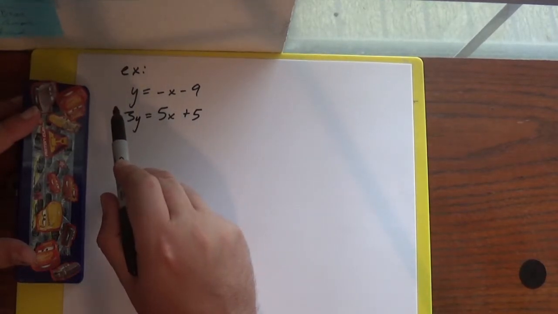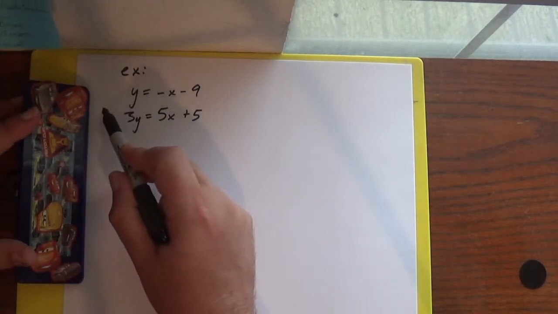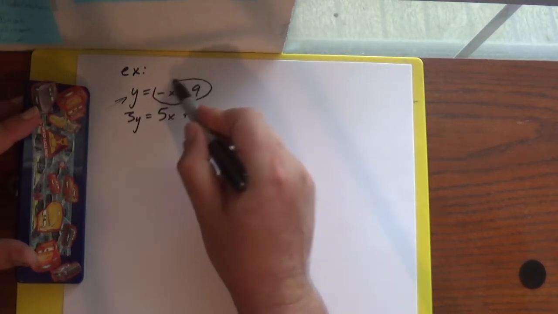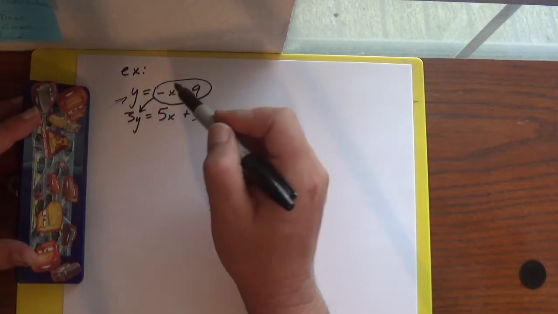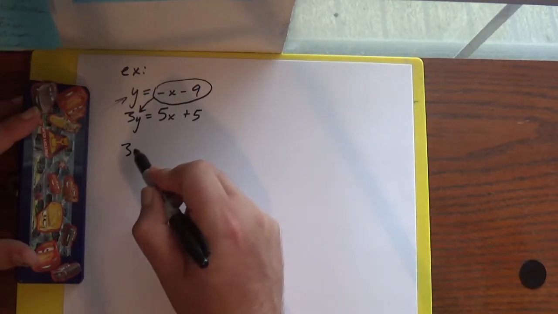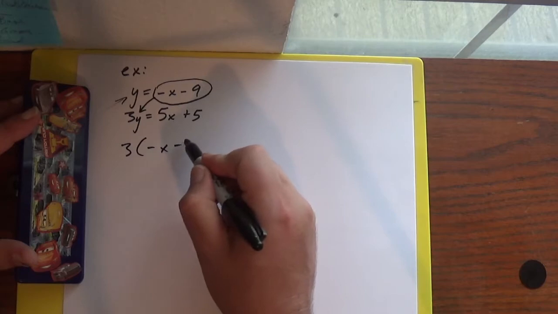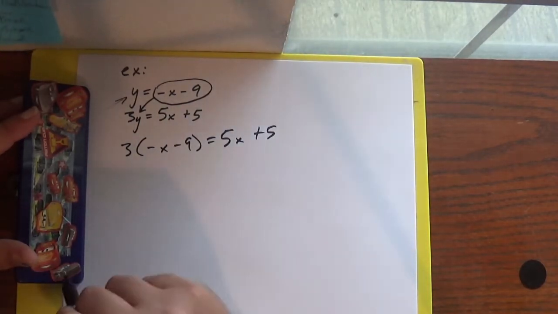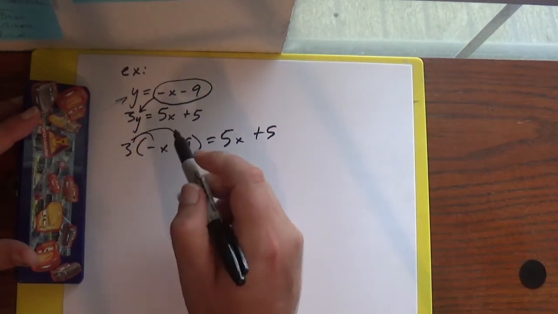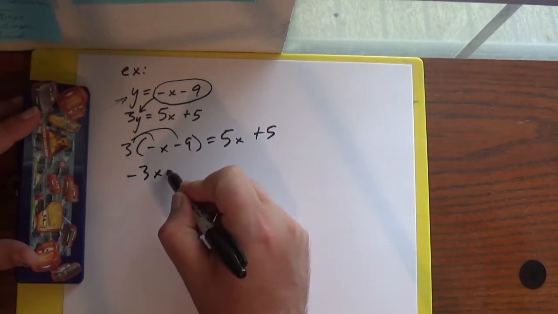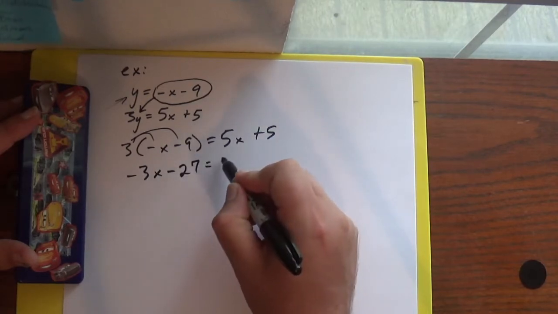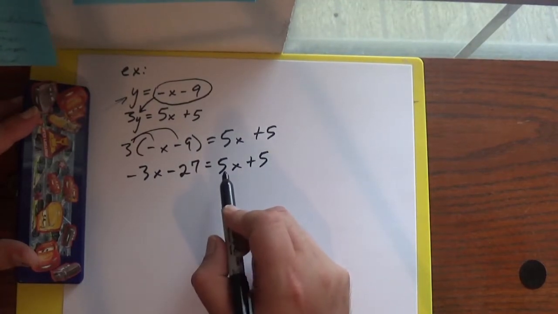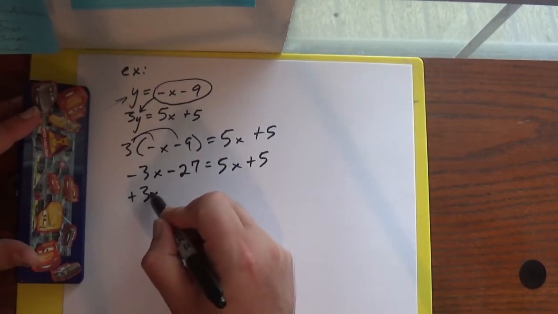Alright, again, I've got a variable by itself. So I'm going to use that. I'm going to take all this junk and put it where the y is. Use parentheses. And now I need to distribute. And I've got more x's over here, so I'm going to put all my x's over there.